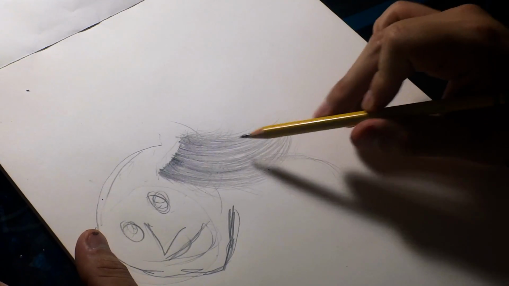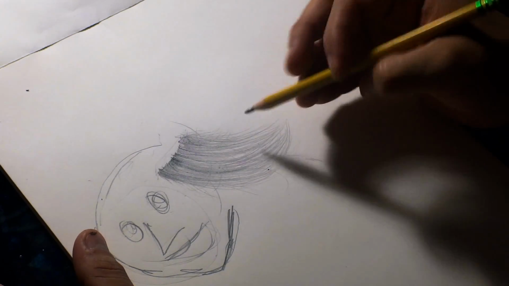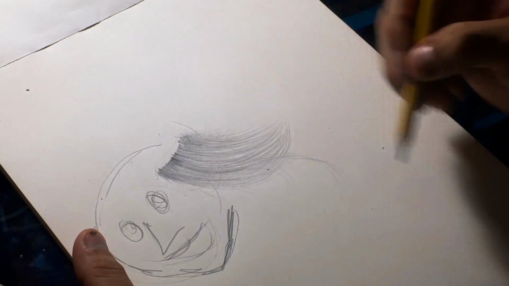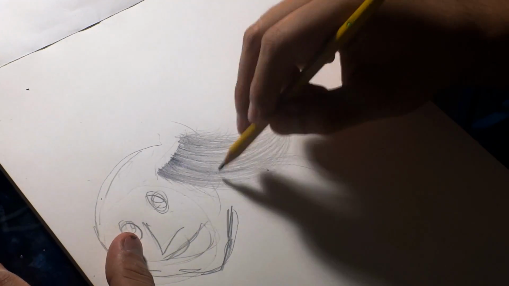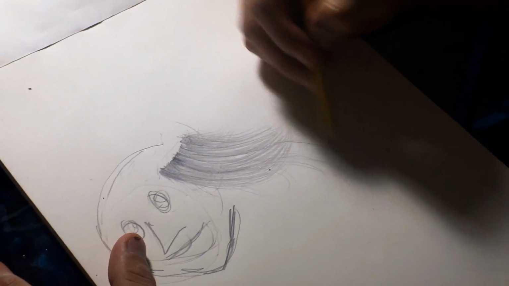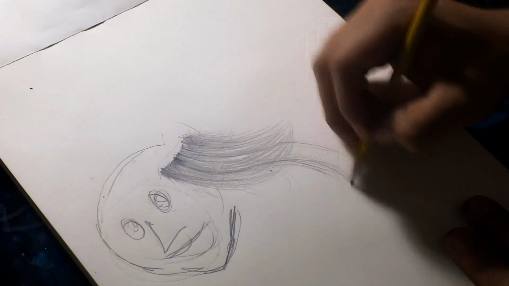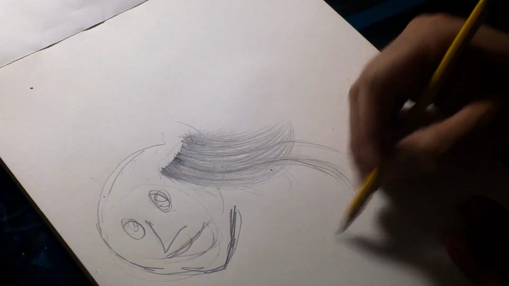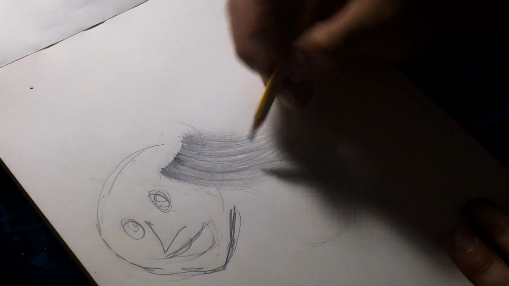There can be flowing hair that goes to the right. Let's just say she has somewhat of a wavy hair, or it's just hair that's in the wind. So we're gonna go off from these lines that I made before. And let's just say it curves inwards like this. It makes a hook.